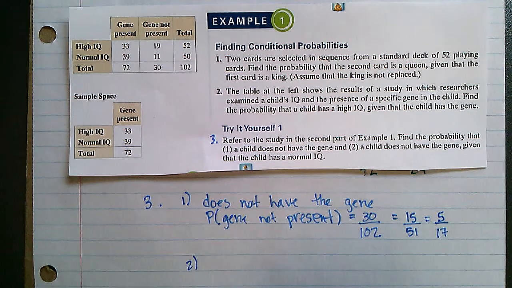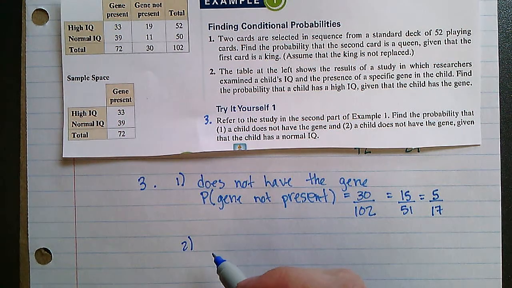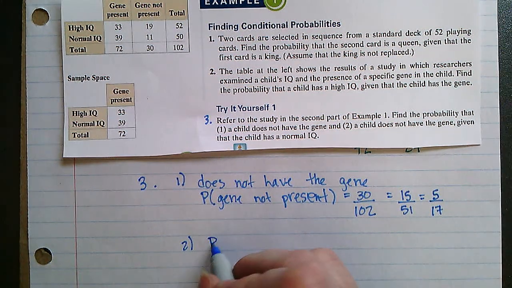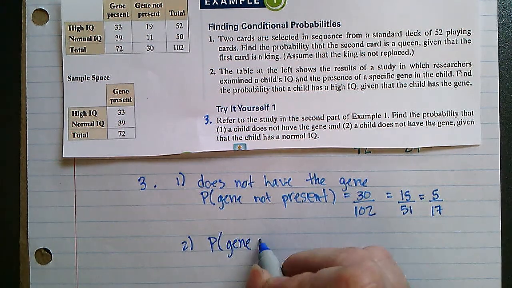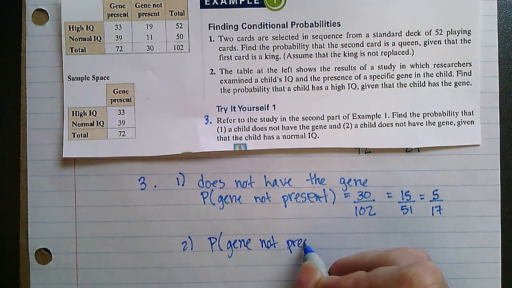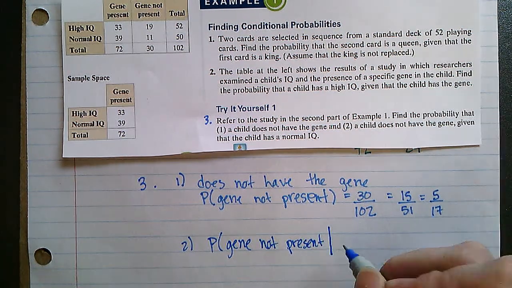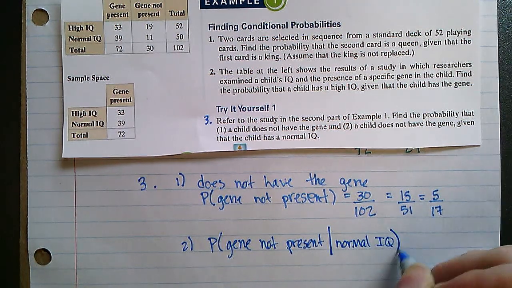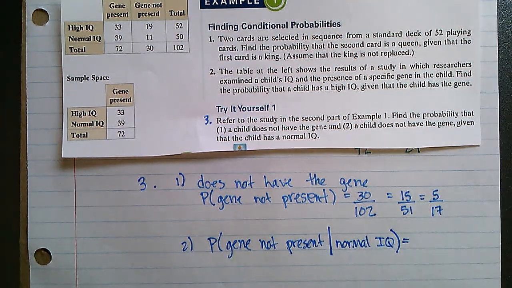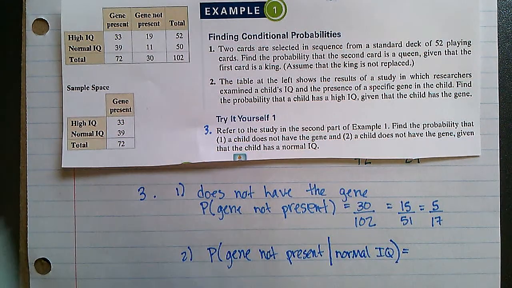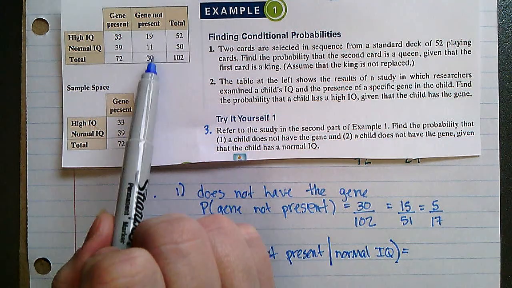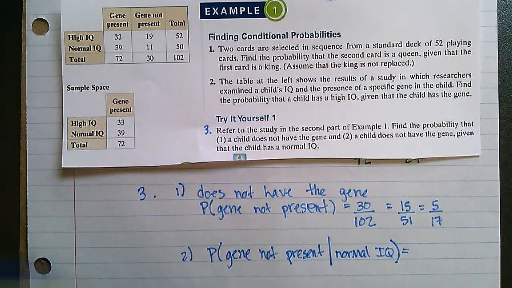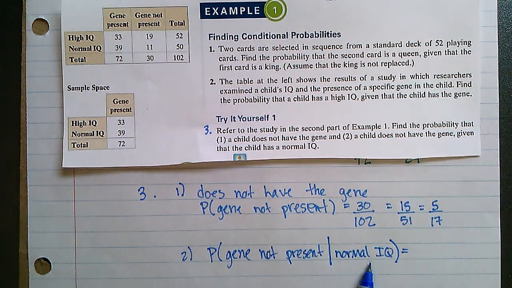Then in part 2, they want to know what is the probability that the child does not have the gene, so the gene is not present, given that the child has a normal IQ. So now the number of outcomes where the gene is not present is not 30, because we're already working on the assumption that they have a normal IQ.